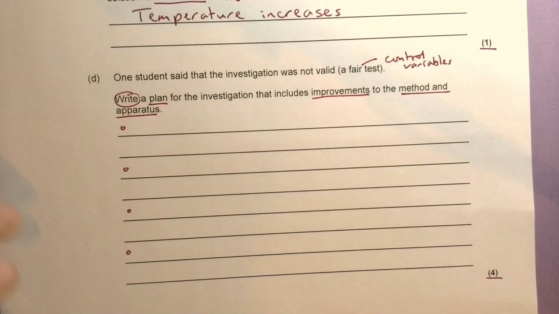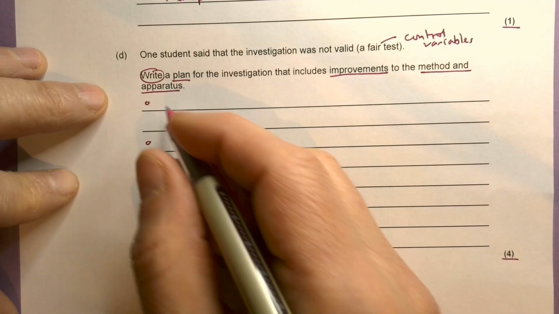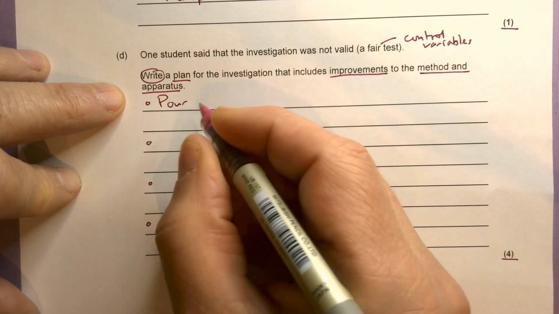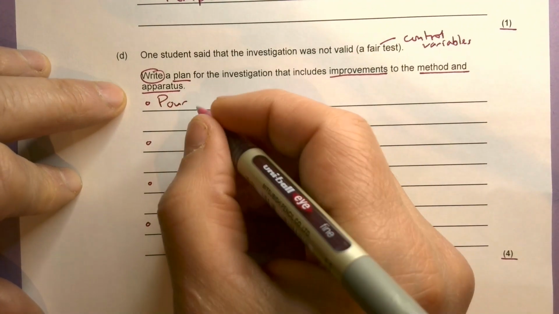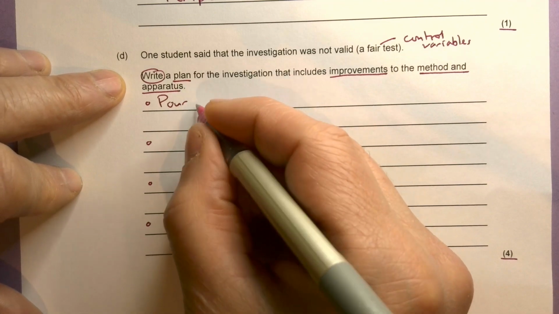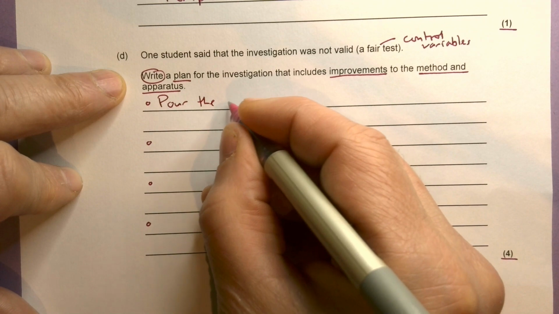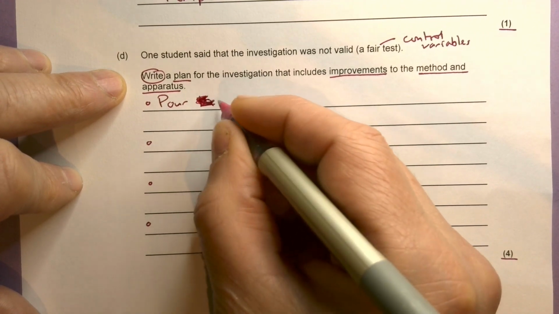So, write a plan for the investigation. There's 5 steps at the moment. We can make up numbers here if we want to. Pour the same volume, or let's say how much.